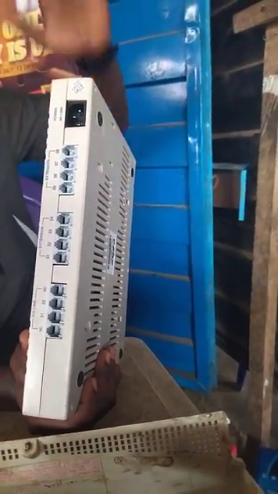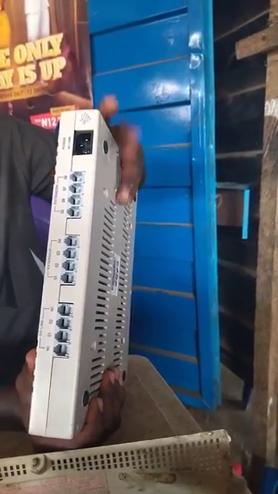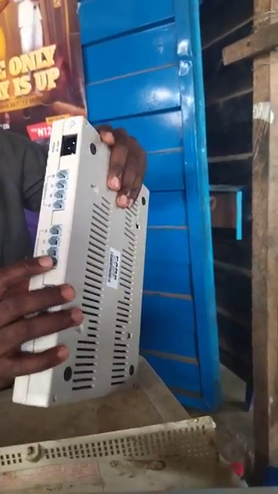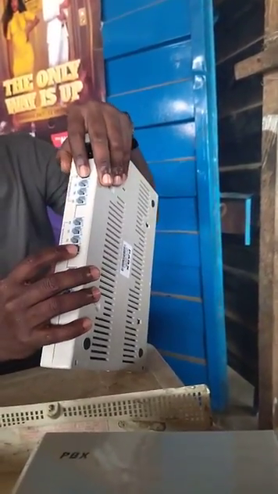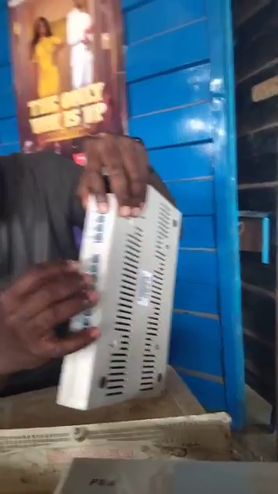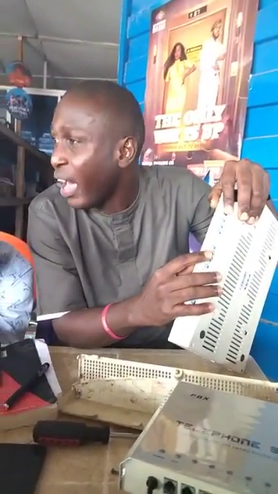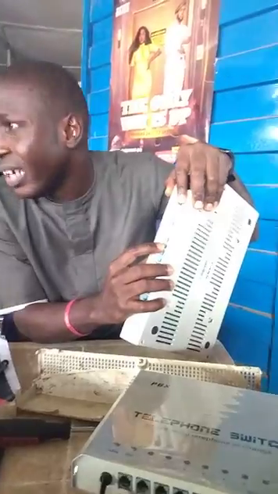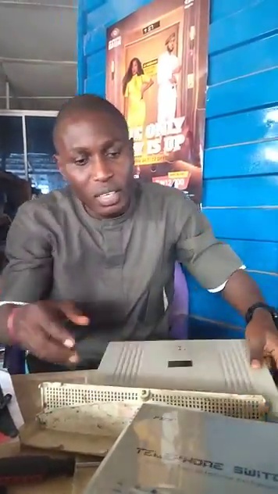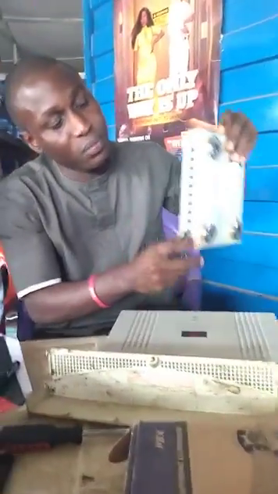8 is the prefix of this PBX. So this 01, I must press 801. If I want to call this extension, I must press 801. If I want to call this one, I must press 803. It's already pre-programmed.